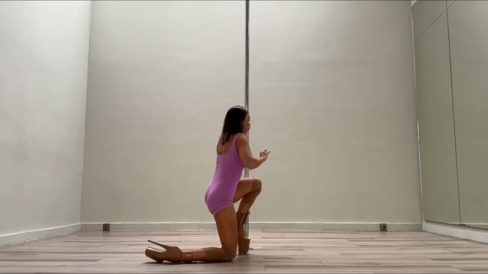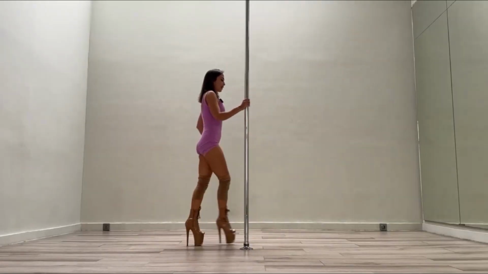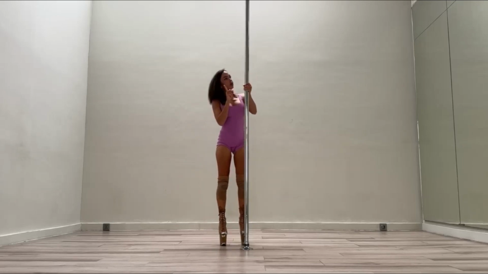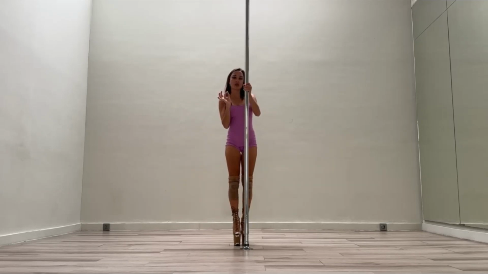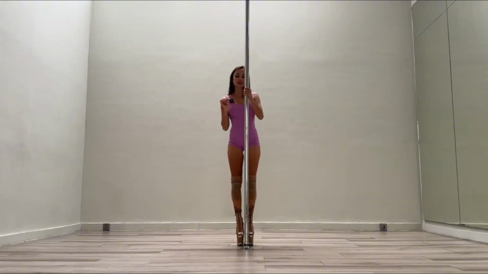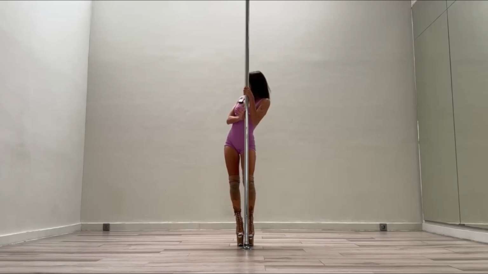Let's put it together. Okay, I want to start from the beginning. We go very slow, and then we're going to go a little faster to feel more of these smooth transitions, okay?